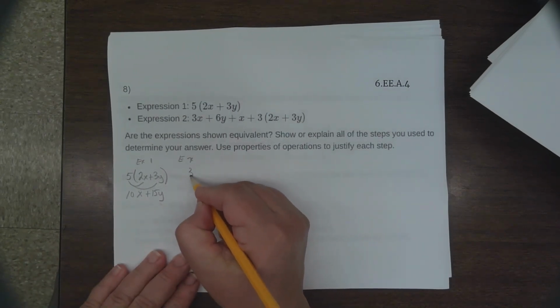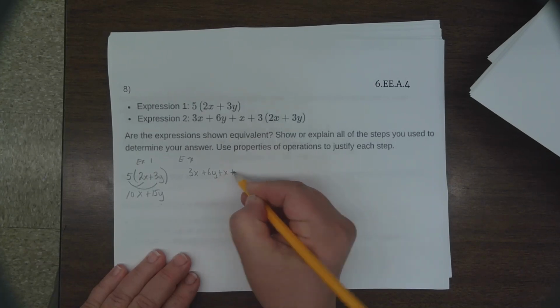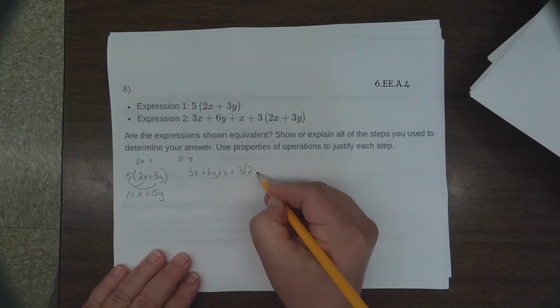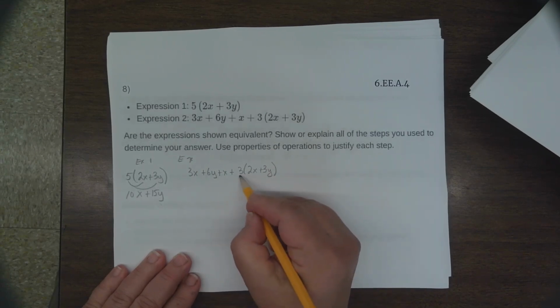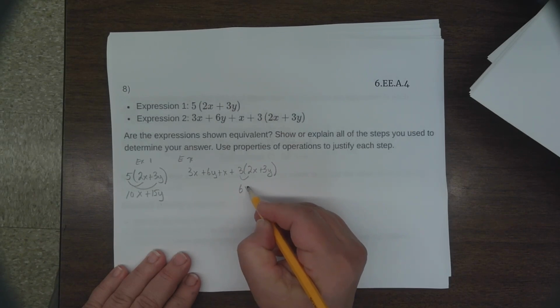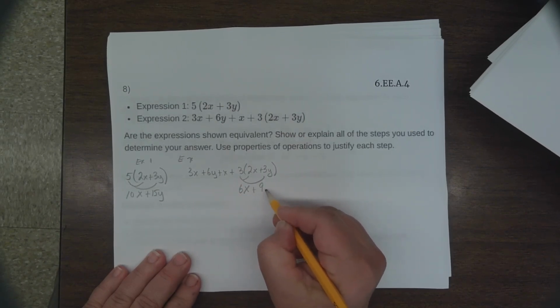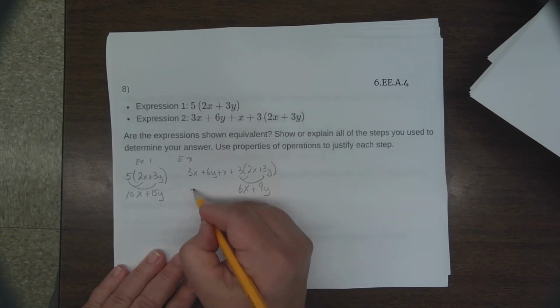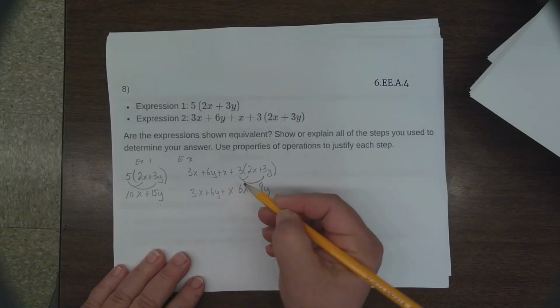Expression 2, 3x plus 6y plus x plus 3 times the sum of 2x plus 3y. So again, I need to use my distributive property here. That becomes 3 times 2 is 6, and there's an x attached. 3 times 3 is 9, and there's a y attached. Then I'm going to go back and rewrite so I do not forget.